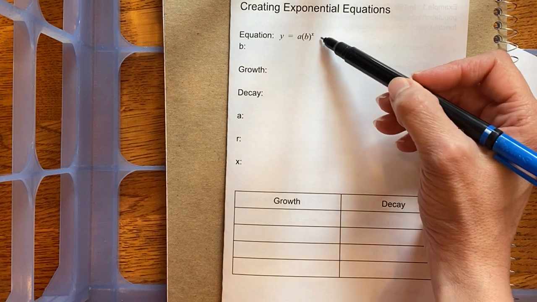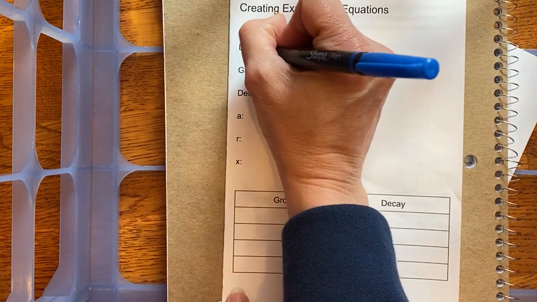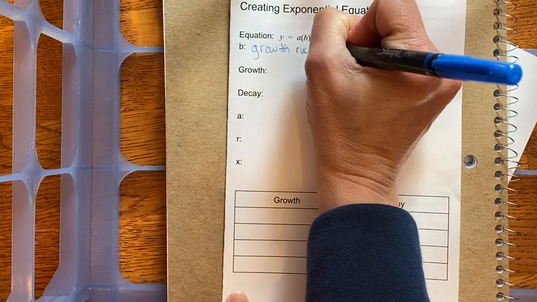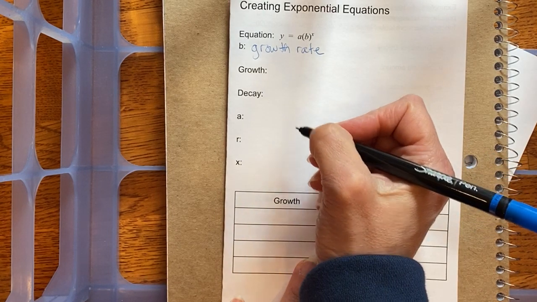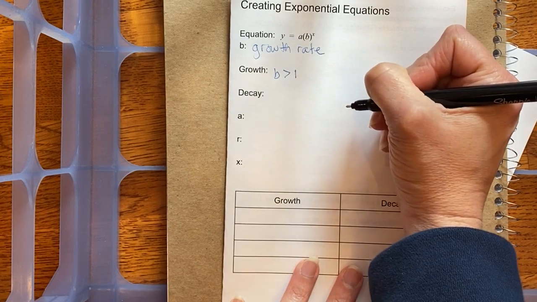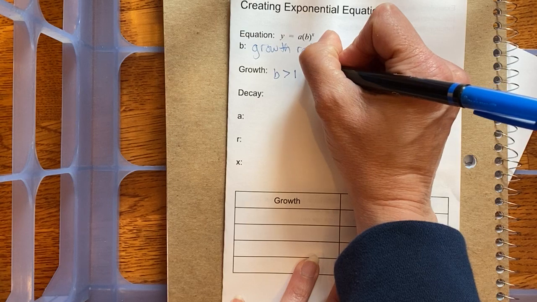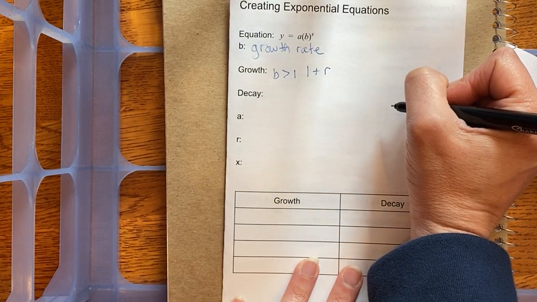So our equation, y equals a times b to the x, that's just our generic exponential function equation, where b is going to be our growth rate. Now, in order for it to be a growth model, b has to be bigger than 1. So when we are given a percentage of increase, we're going to do 1 plus whatever that rate is of increase.